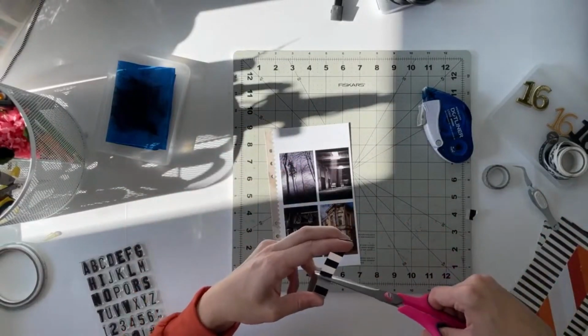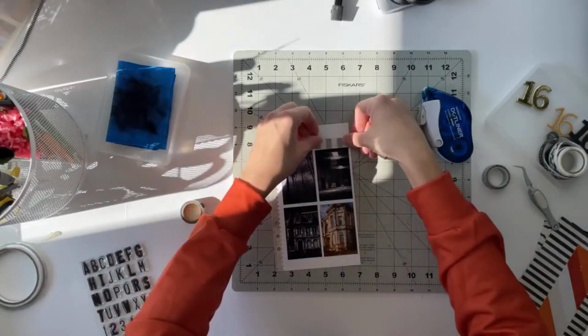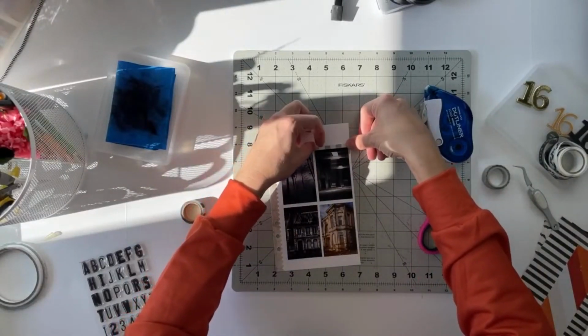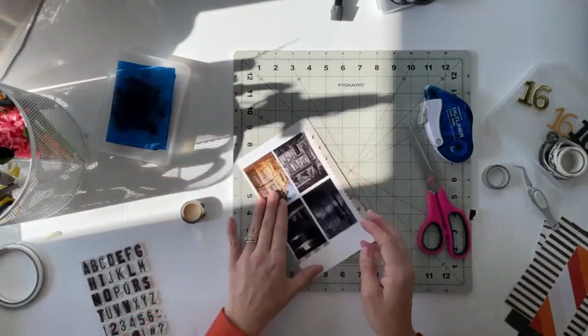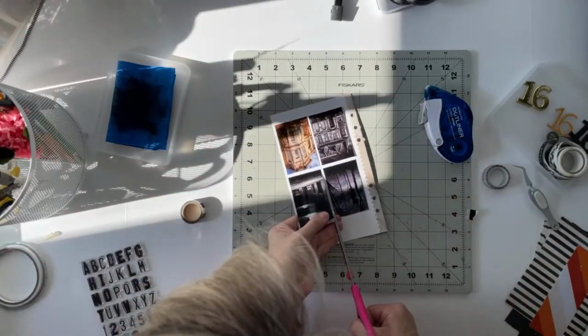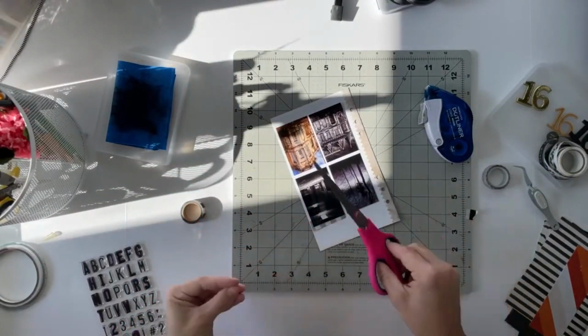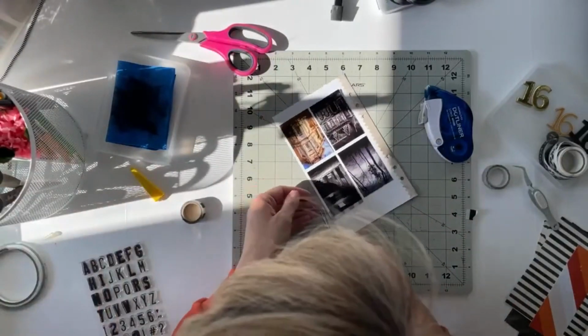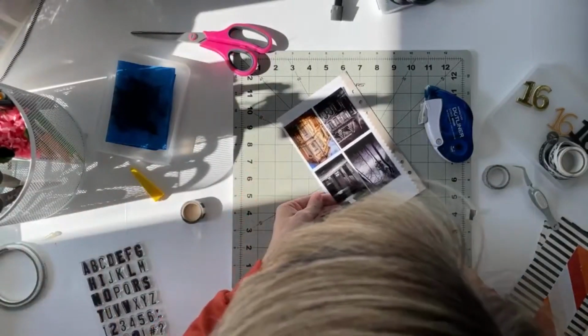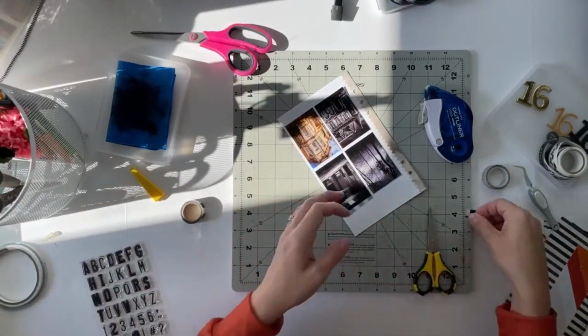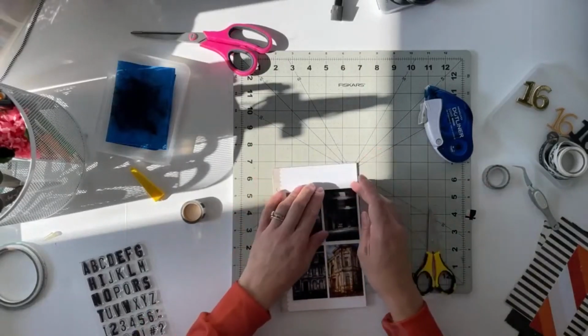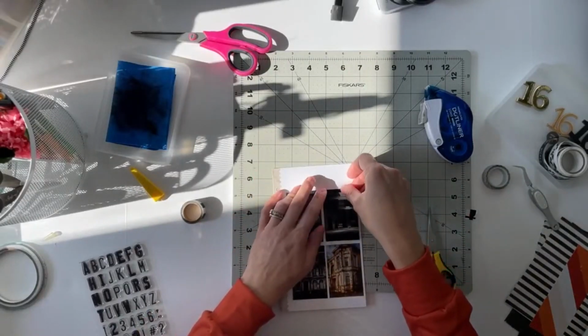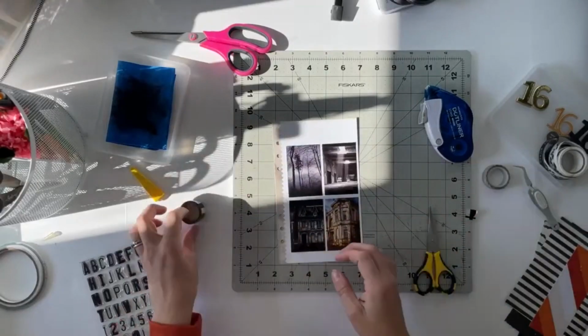Now this is going to hold everything just fine, but because I want these albums to last a long time, I'm actually going to pull out my sewing machine a little bit later and stitch on top of the washi, which seems a little excessive, but like I said, I want these to last a long time, and I know that washi's not going to last forever. So that's what we're going to do.